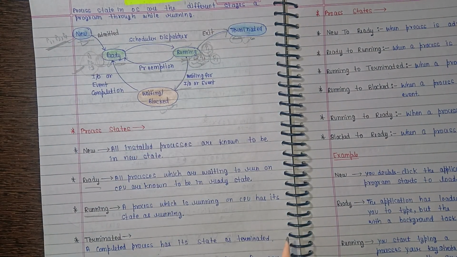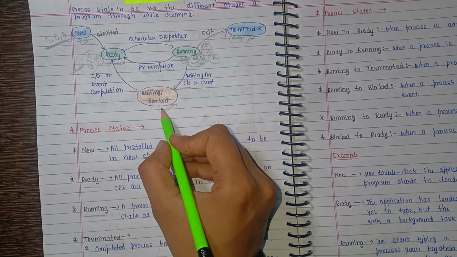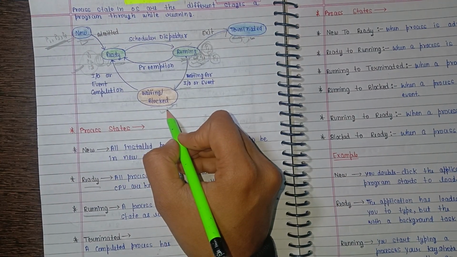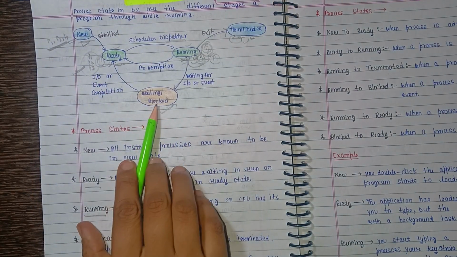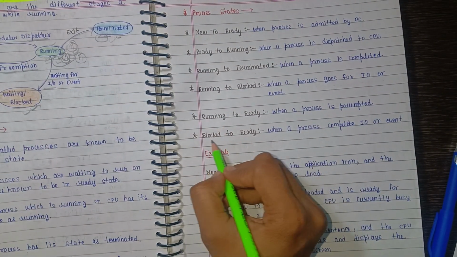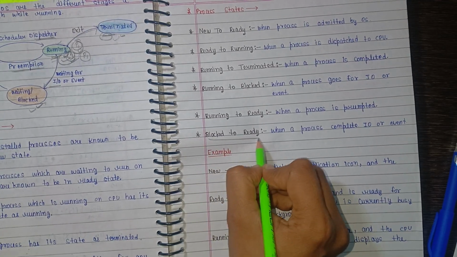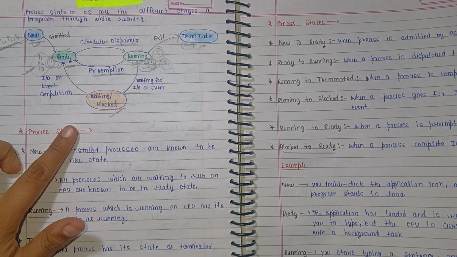And when the input output or event operation is completed, then it will move from blocked state to ready state. Blocked state to ready. Okay, I will explain it here.